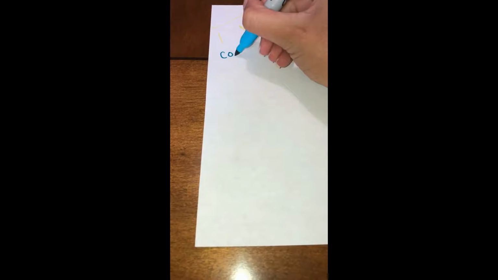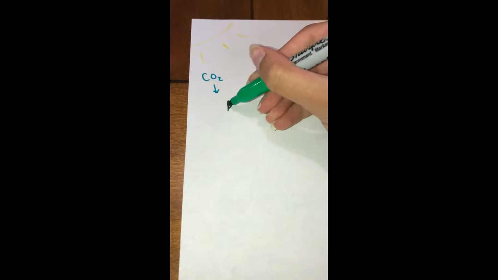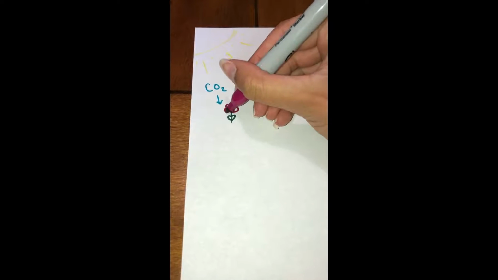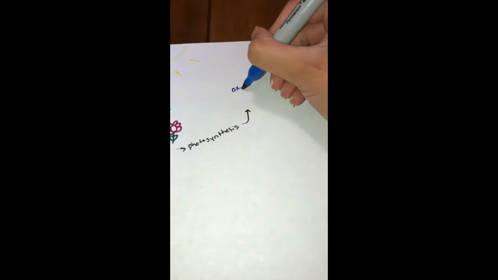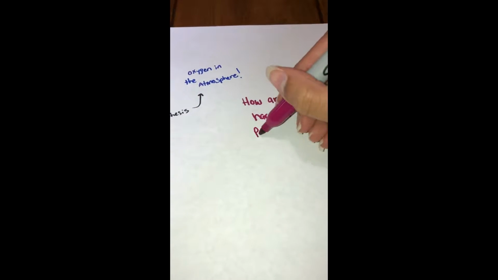In order for plants to live, they need CO2, which helps the plants follow through with the process of photosynthesis. With the process of photosynthesis, the plants release oxygen into the atmosphere. Oxygen is needed in order for us humans to live. However, human beings are harming the process of photosynthesis. You may be wondering how.